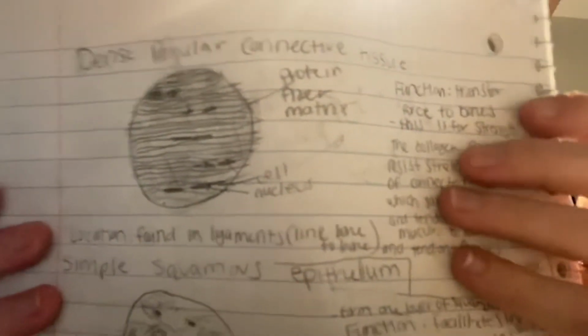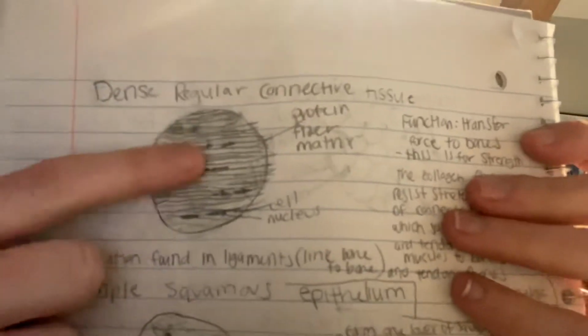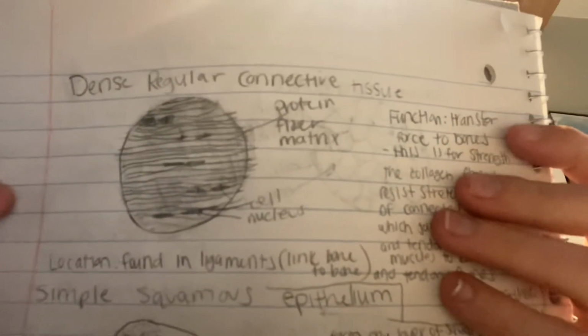So this is a very easy identifier. Is just this line, the lining up of the nuclei and the protein fibers all going in the same direction. And so that is my video on the connective tissues.